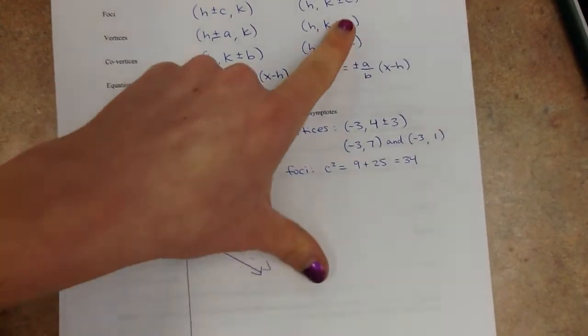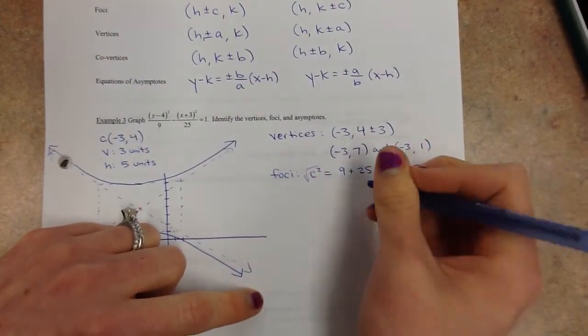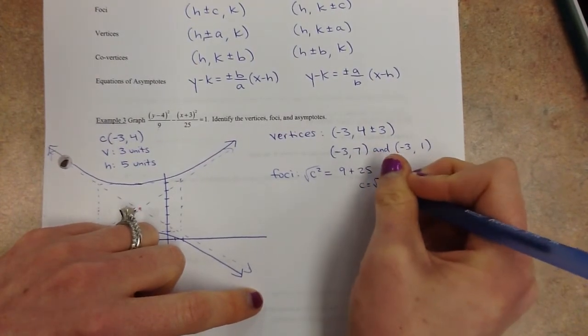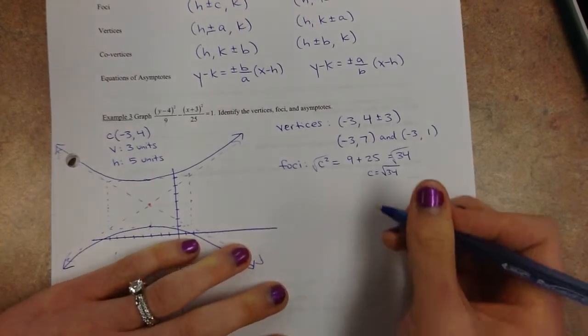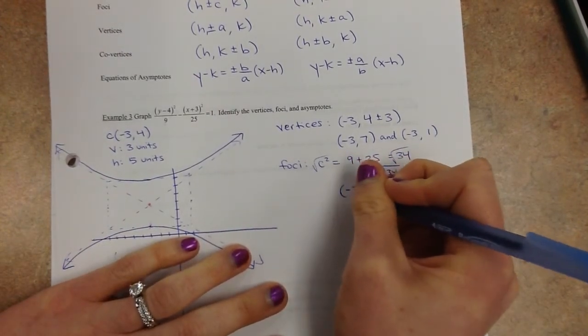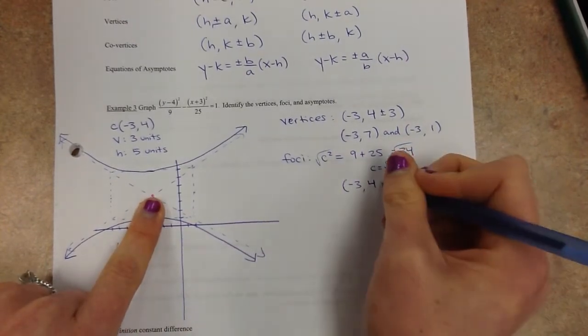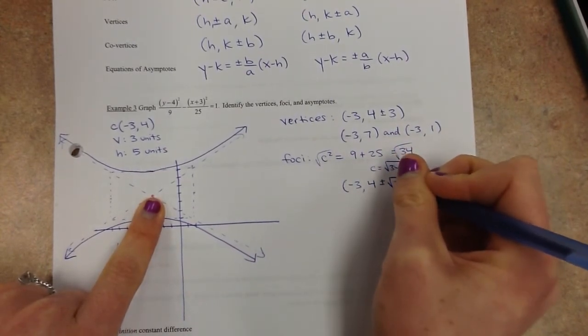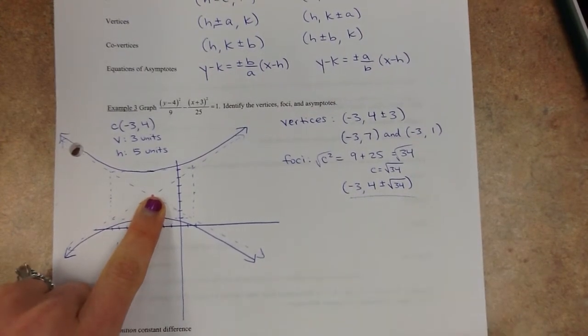So here I actually do need to find C, so all I do is square root both sides. So C is a nice, neat square root of 34, whatever that is. Just leave it. It's fine. So I'm at my value of -3, and then from 4, which is my center, I'm going to go up and down root 34 units. So there are 2 different points kind of nestled in there.